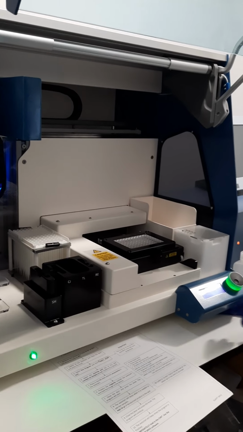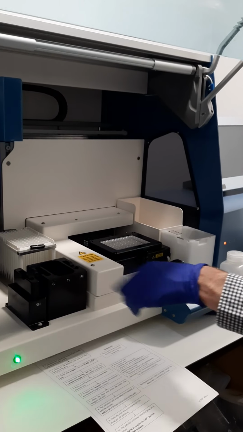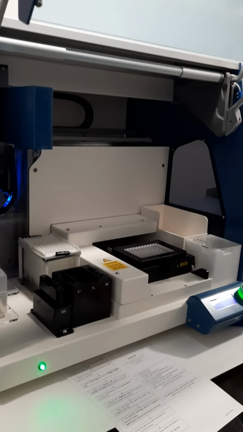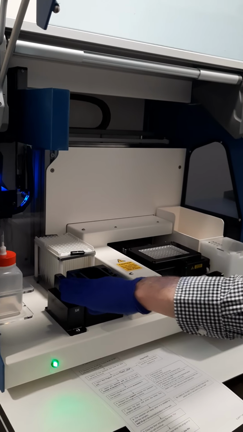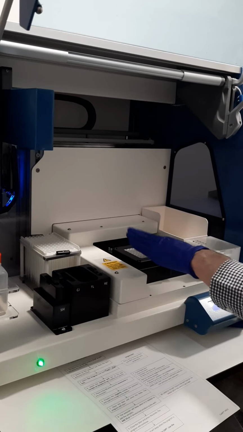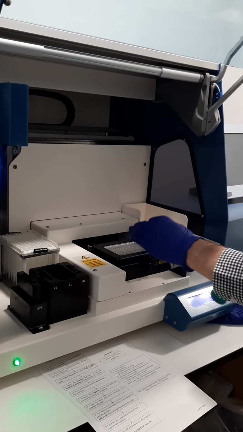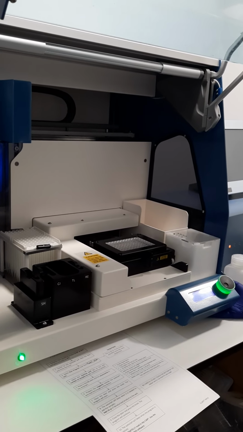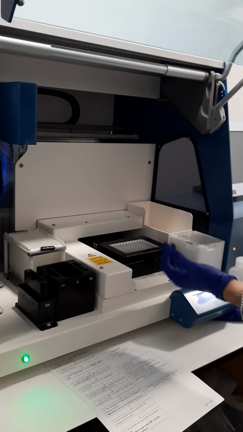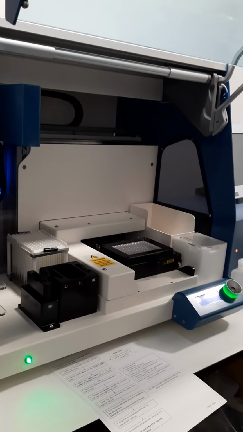Then we add the hybridization solution, the one that we have heated and so on, directly from the bottle, 1.8 milliliters here. The hybridization solution is the solution that the machine is going to add to these wells, and then we are going to add the DNA in this buffer in order to have the hybridization between the amplified product and the probes that are printed in the bottom.